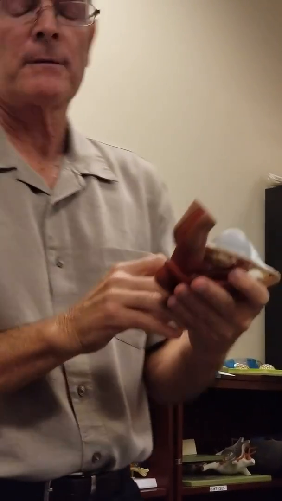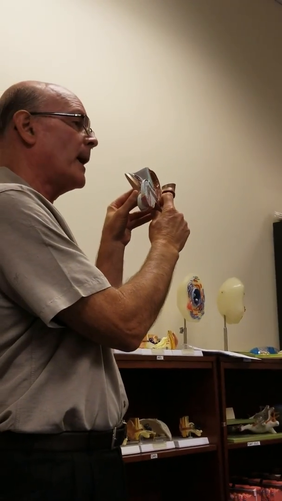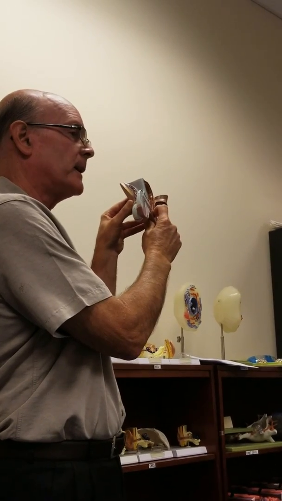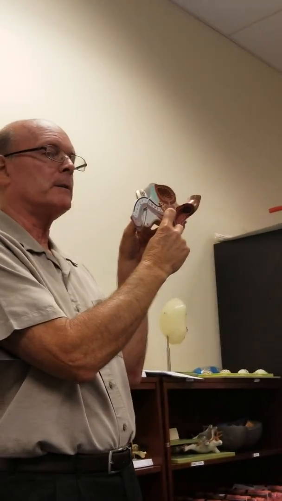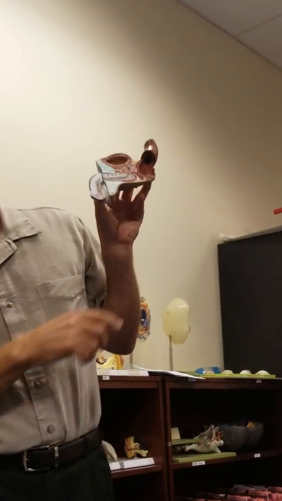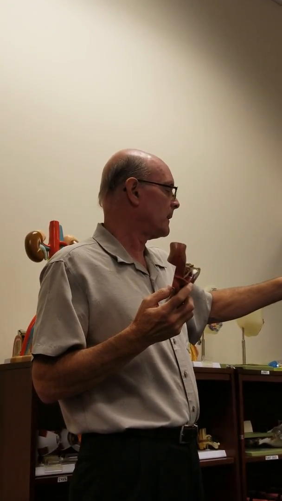Guys getting restless? One more term I haven't shown you on this model is bulbourethral gland or Cowper's gland. That's a tiny little gland embedded in the urogenital diaphragm right here. Did I cover all the terms on the male? Questions?